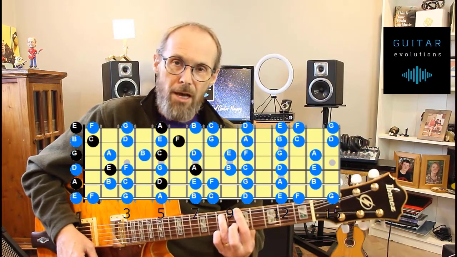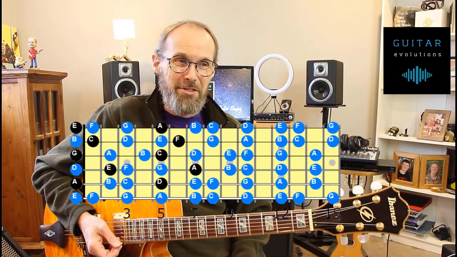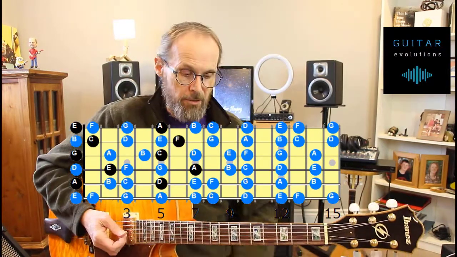And everything you're adding to those chords are notes that come from the key of C. Couldn't be more simple. I hope that makes sense to you.